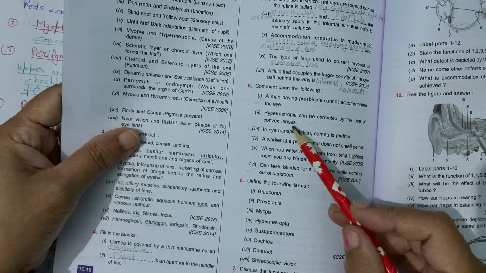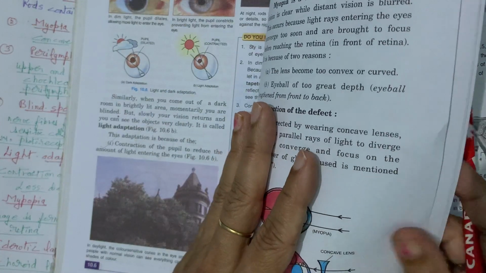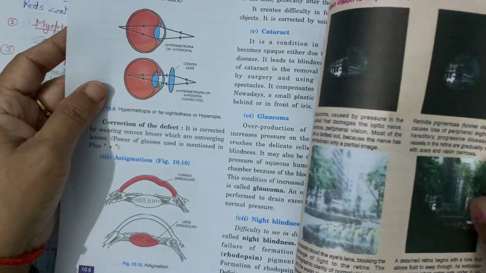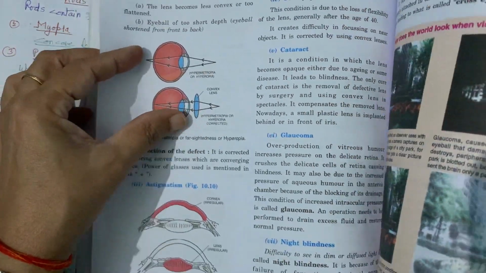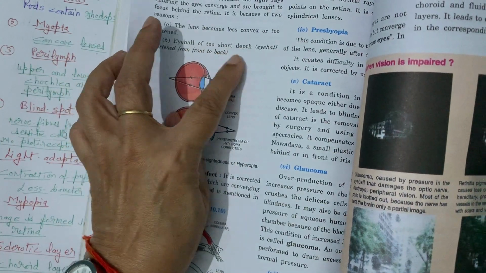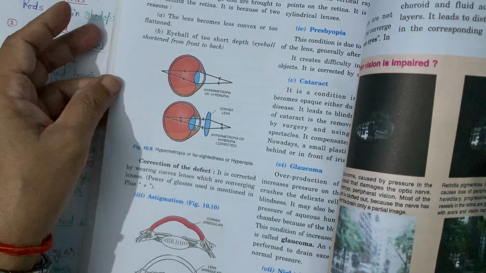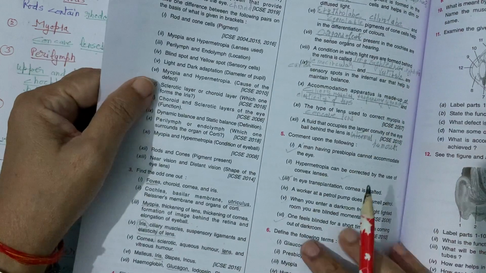Hypermetropia can be corrected by the use of a convex lens, because the lens becomes less convex or too flattened, or the eyeball is too short. It can be corrected by wearing convex lenses.